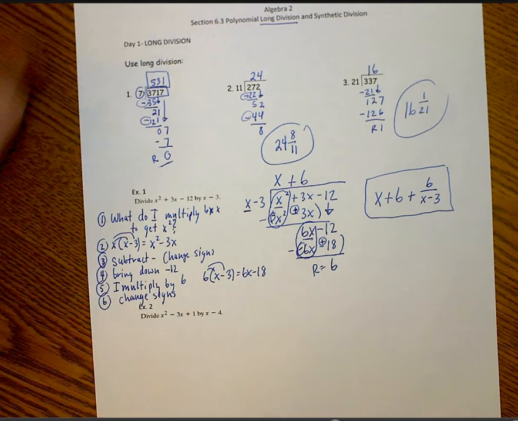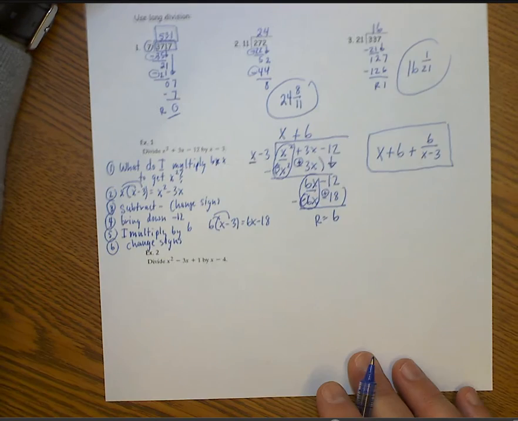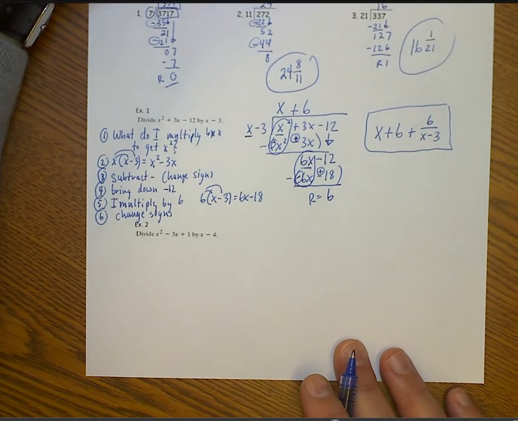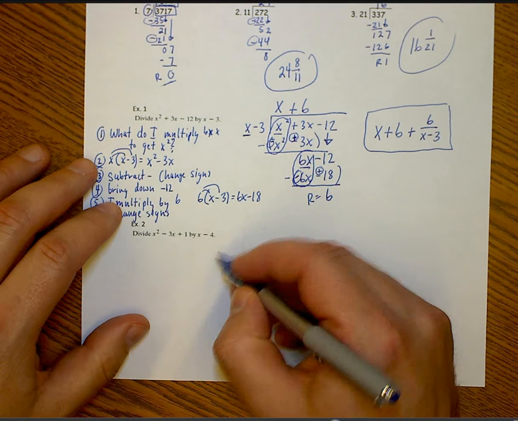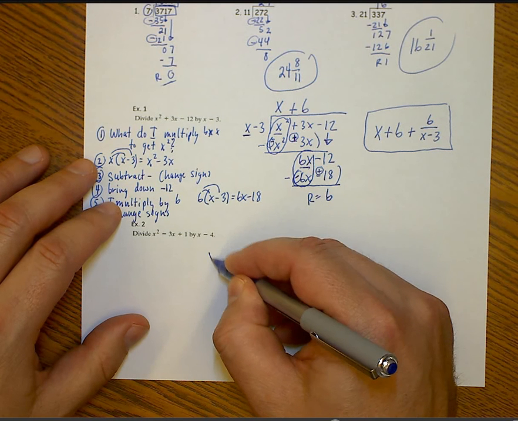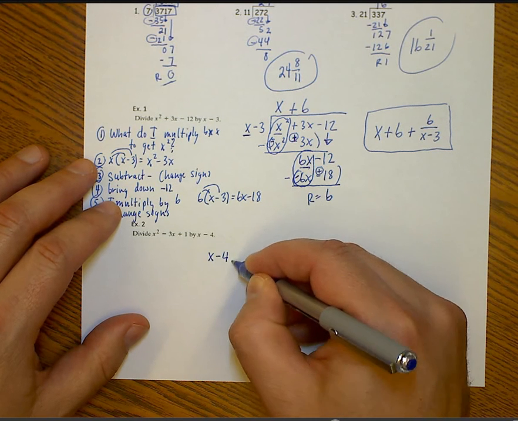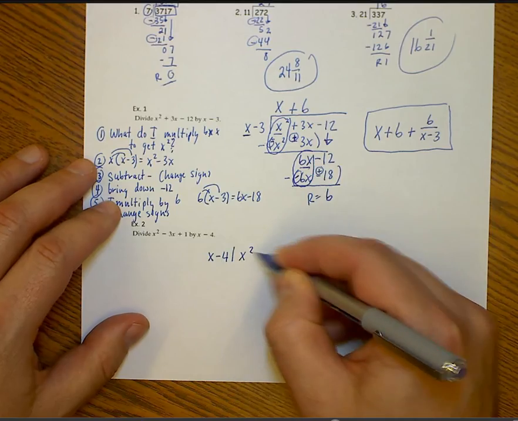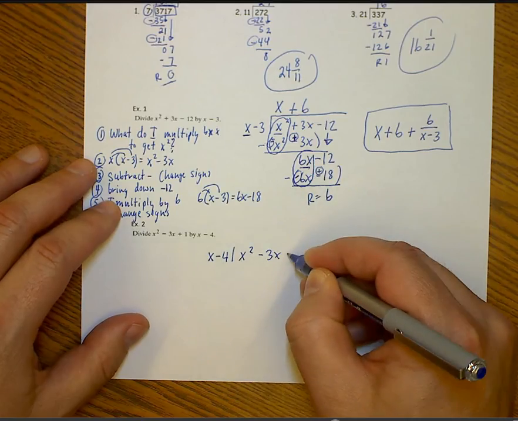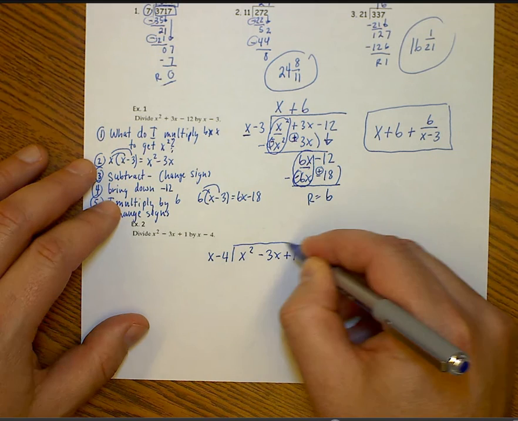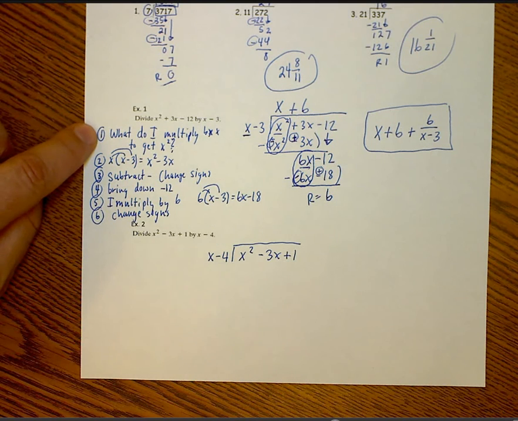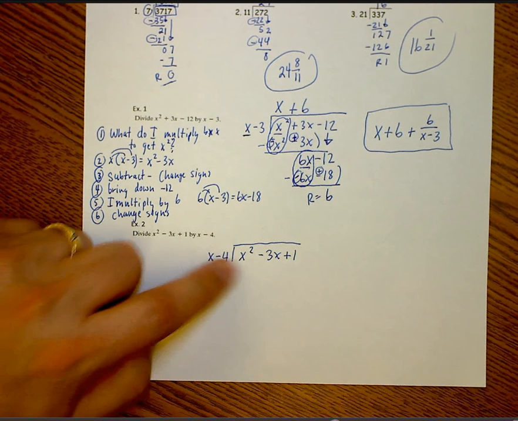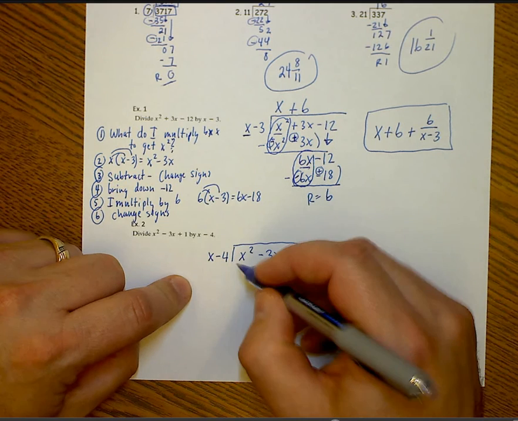All right, so let's try the second one. I have x minus 4 on the outside. I put the x squared minus 3x plus 1 on the inside. Now go back and look at what we did up here. What do I multiply x by to get x squared? Same thing as before. I multiply by x.